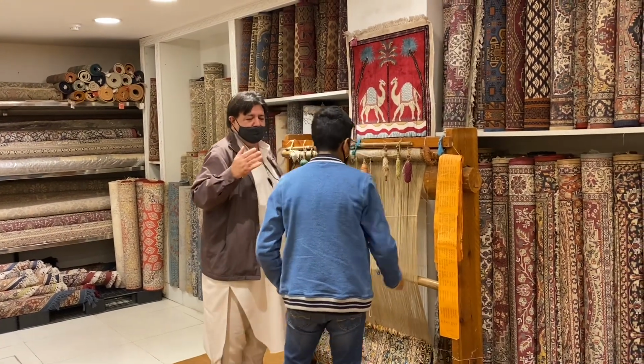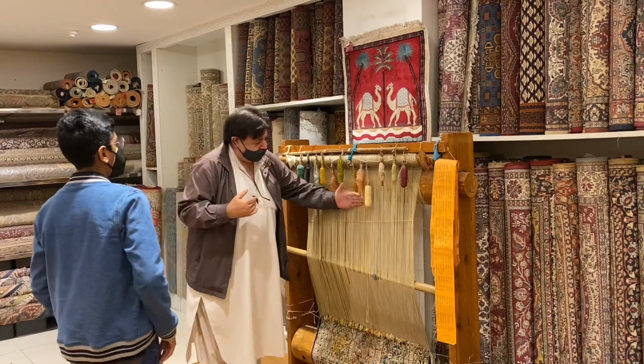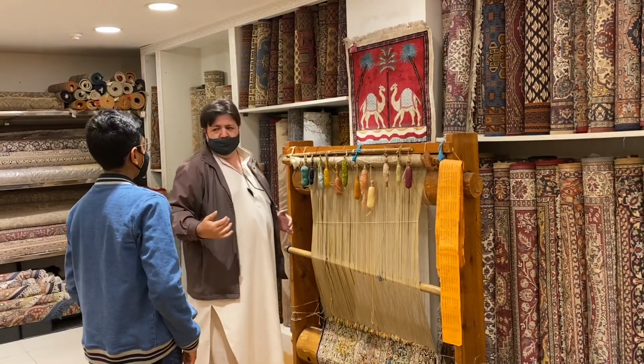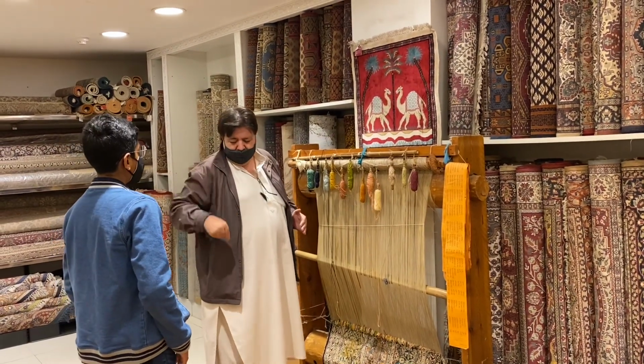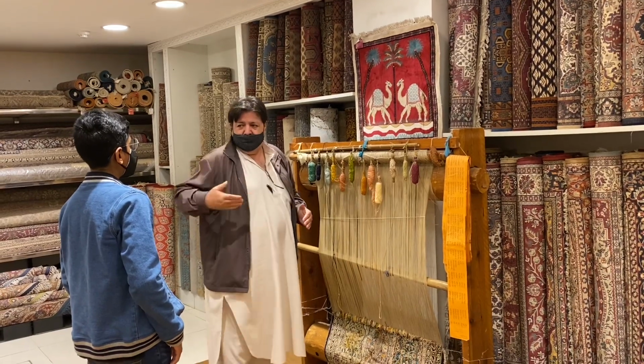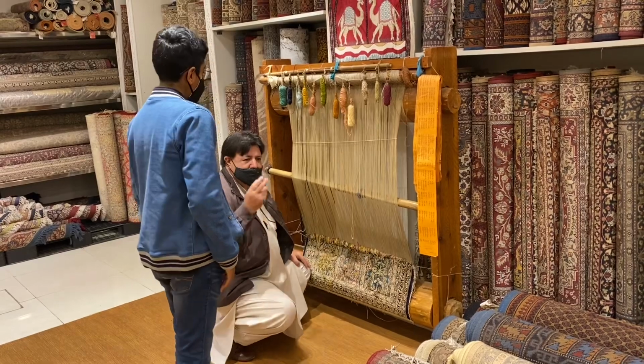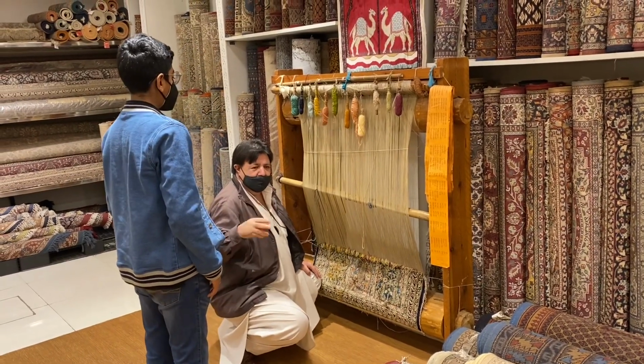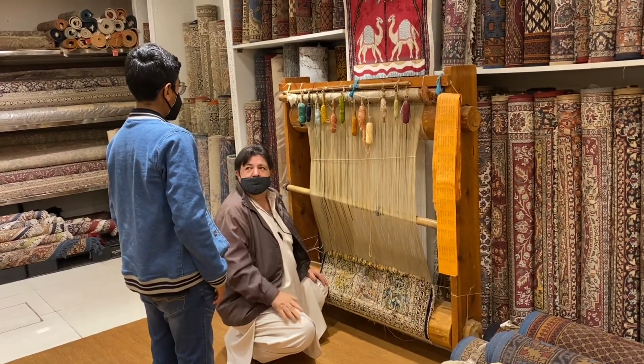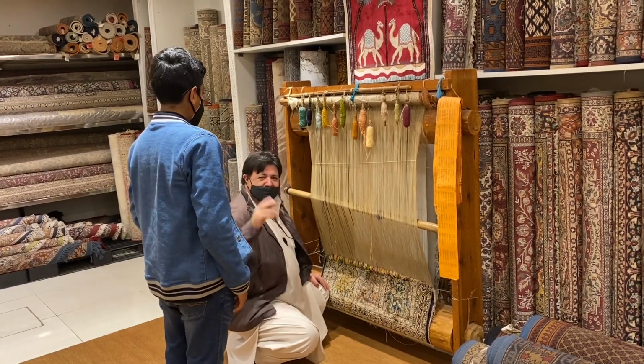There is always warp and weft in weaving. This is warp. The threads which go across are known as weft. Even your jeans have warp and weft. So there are two qualities in carpets. One is known as single knot, another one is double knot. Which one sounds better, single or double? Double. Double is inferior, single is best.